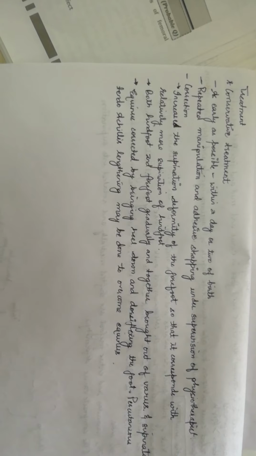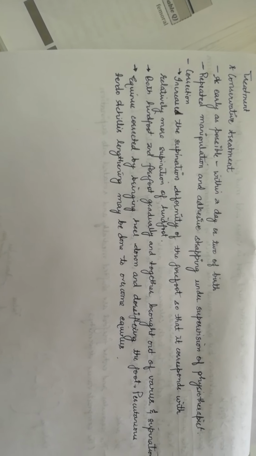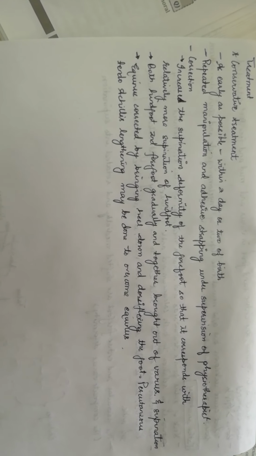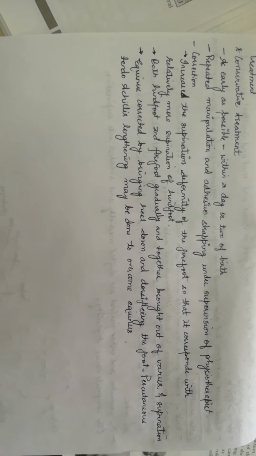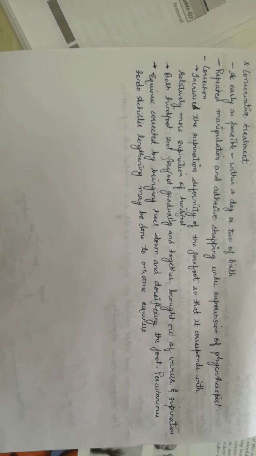Correction is done by a surgical technique where, first of all, the supination deformity of the forefoot is increased so that it corresponds with the relatively greater supination of the hindfoot. Then both the hindfoot and forefoot are gradually and together brought out of varus and supination. Then at last, equinus is corrected by bringing the heel down and dorsiflexing the foot. Percutaneous tendo Achilles lengthening may be done to overcome the equinus.